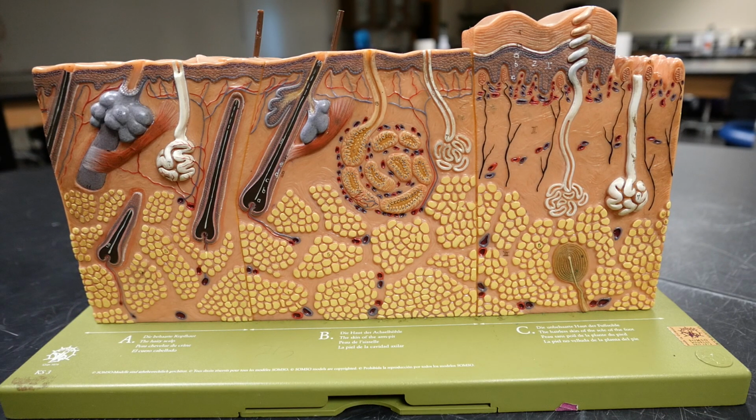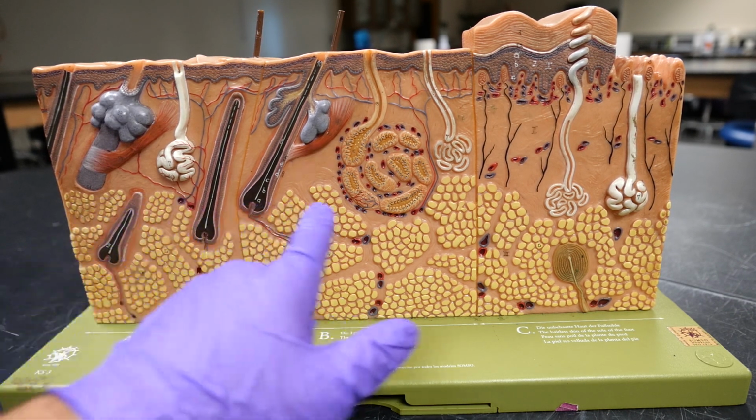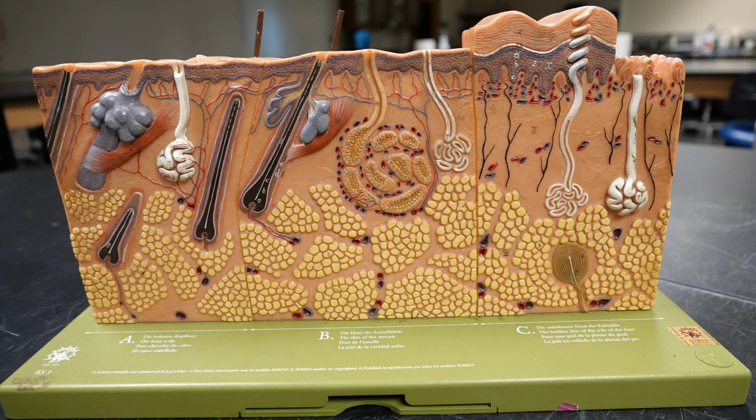This skin model is one of the best models for skin in the lab. It has the green base, and it also has every single structure you need to know on the skin. It's got all the organs, the glands, the receptors. You can clearly see the layers of the epidermis. But before we get to that, let me just kind of break down how this model is made and designed.